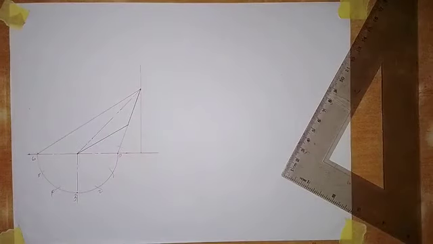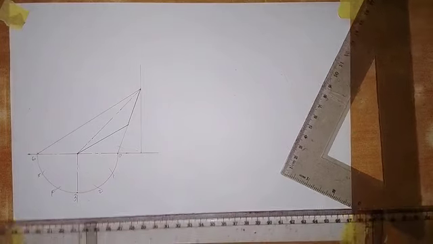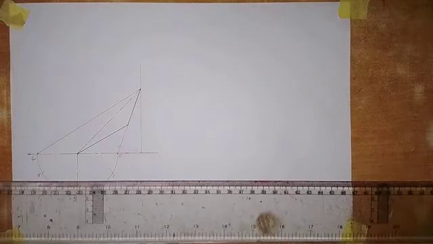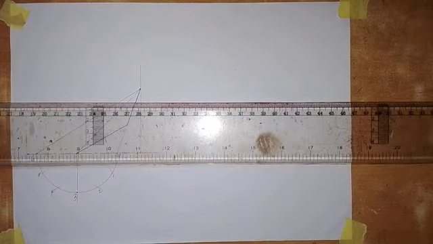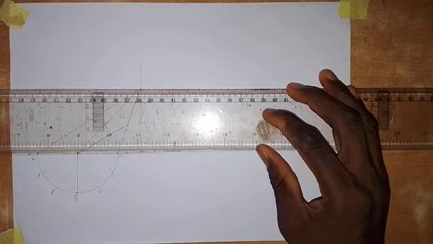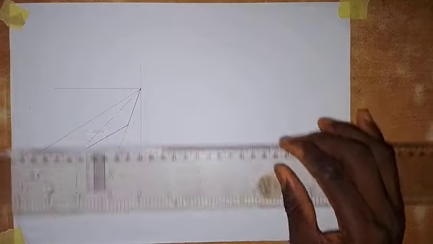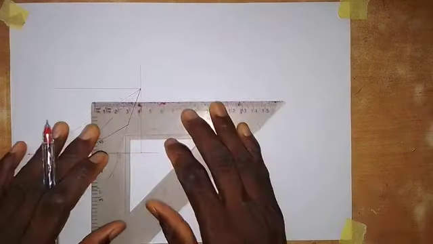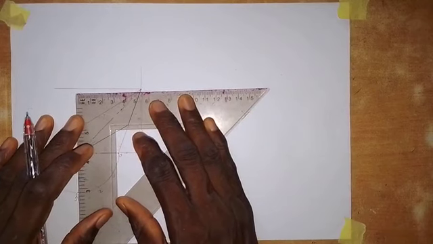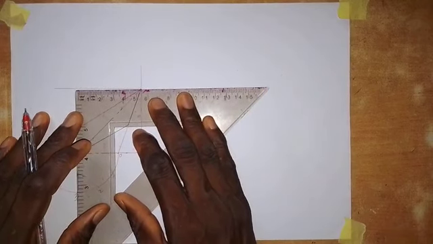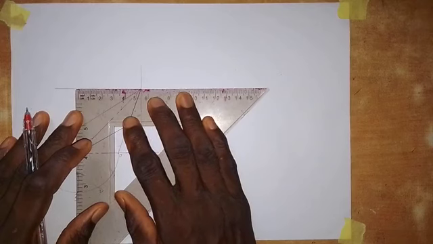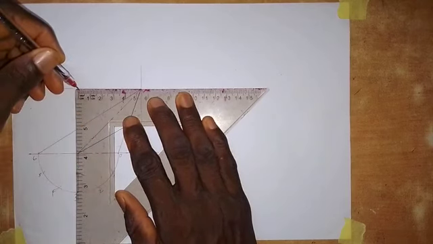The next thing we are going to do is draw the curve. As I said, we are going to draw a horizontal line from this point, going to this side. Then we are going to take a measurement of 54 millimeters so that we can draw the curve. So this is 54 millimeters here.